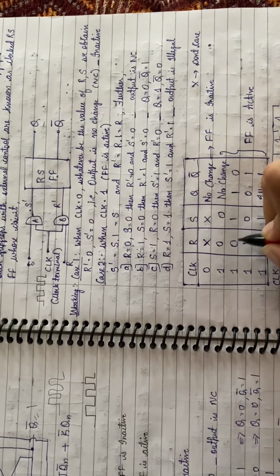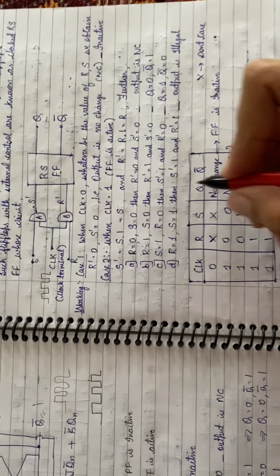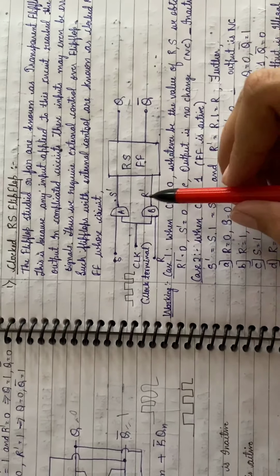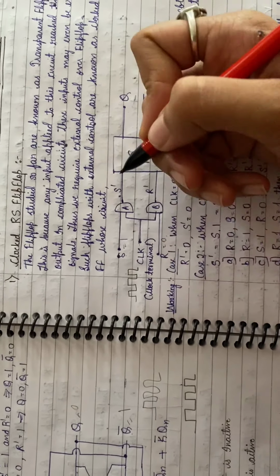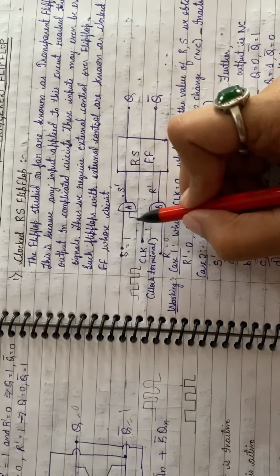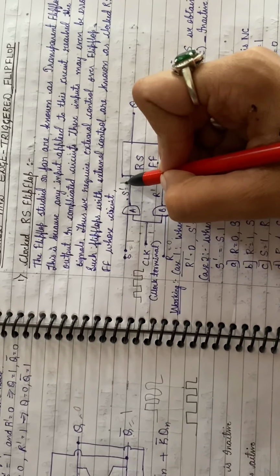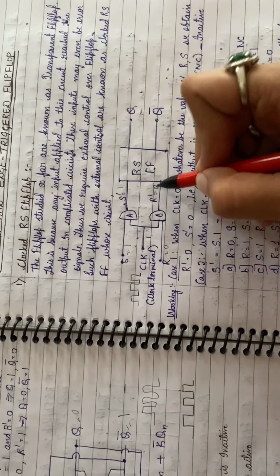Consider the next case when clock is 1 and R is equal to 0 and S is equal to 1. The AND gate output will be high only when both inputs are high. Here both inputs are high, so S dash becomes 1. Here one input is high and the other is low, so R dash would become 0.